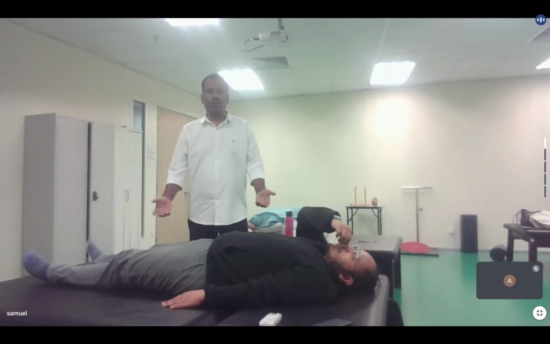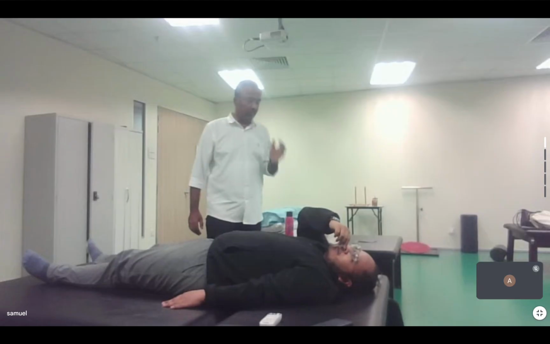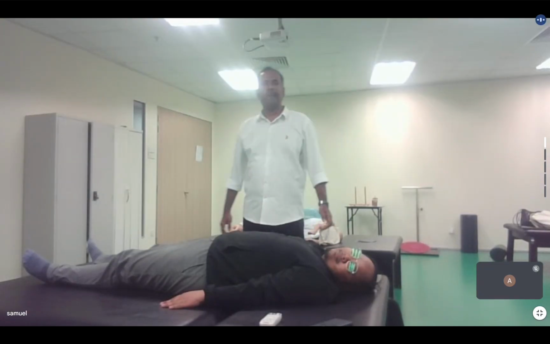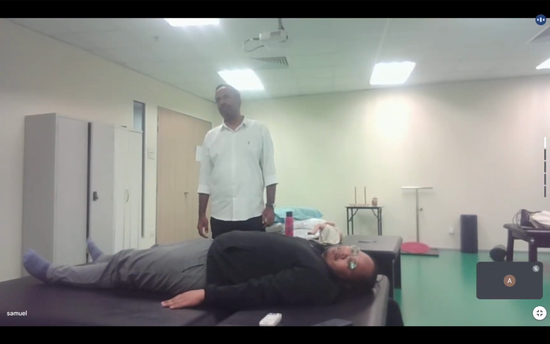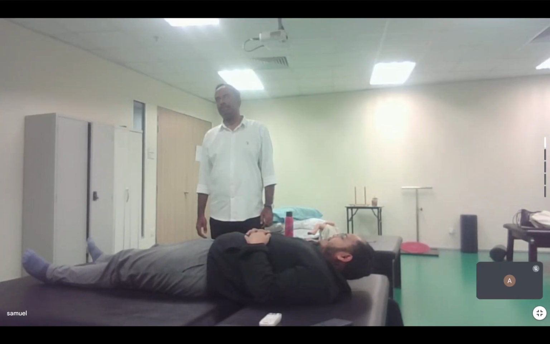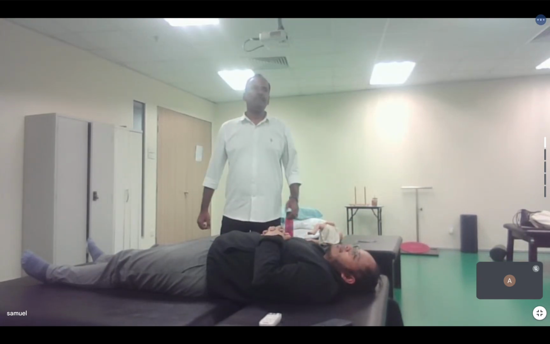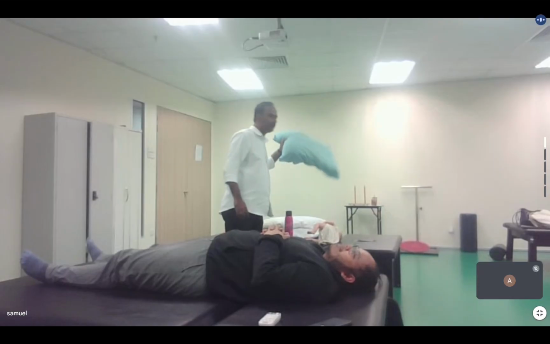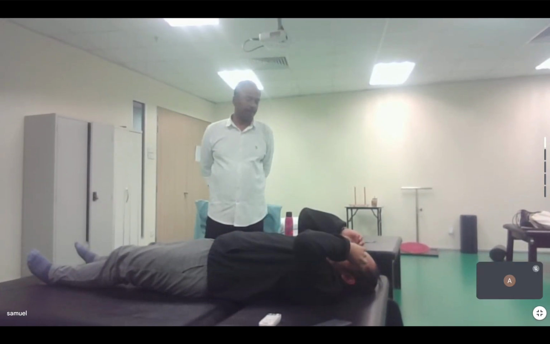In a stroke patient, we don't put them in supine for a long time. Why? The first word starts with T.